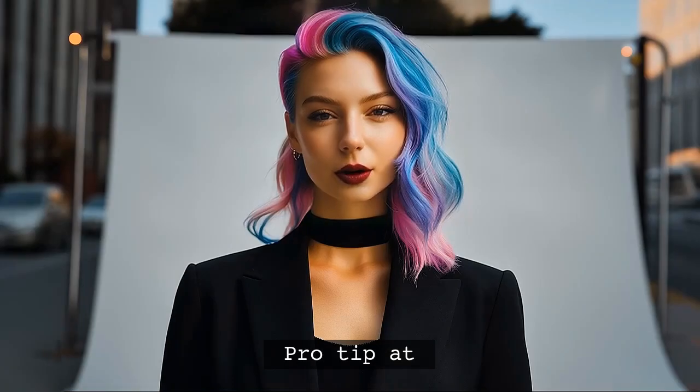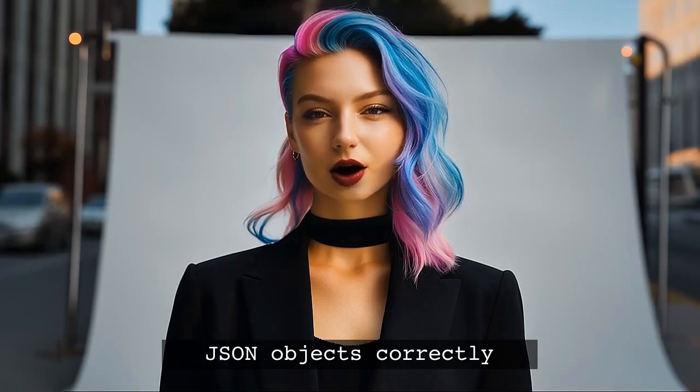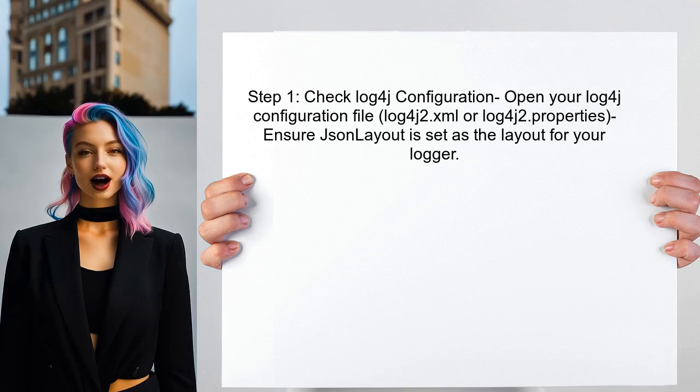And don't go anywhere. I've got a pro tip at the end that will help you log JSON objects correctly every time. To log a JSON object correctly using log4j with JSONLayout, the user needs to ensure that the logging framework is configured to handle JSON objects properly.